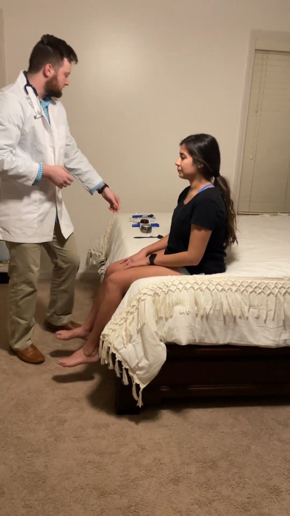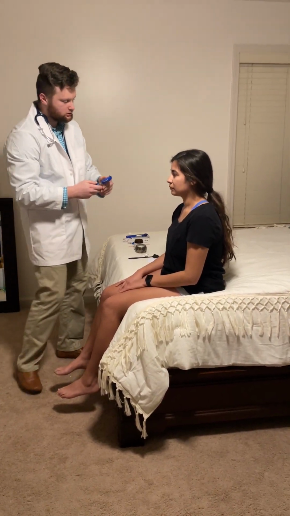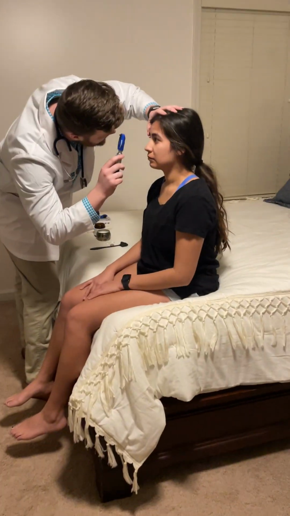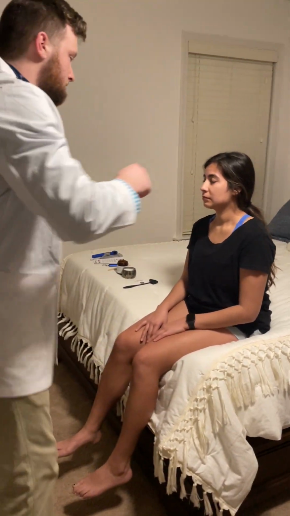And then I'm going to assess for red reflex and any other internal eye structures, using my right eye to assess your right eye, such as the optic disc. And then my left eye for your left eye. Okay.